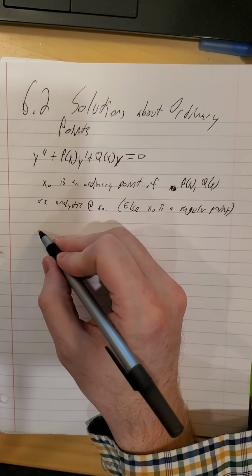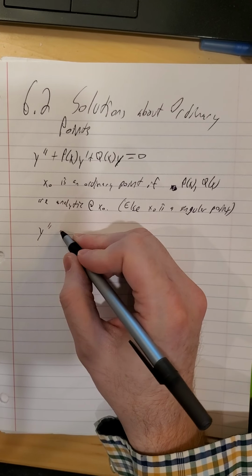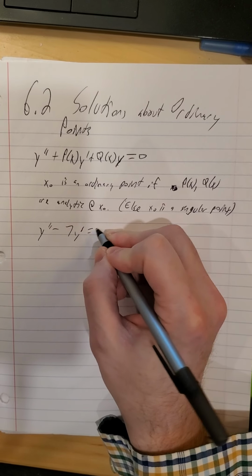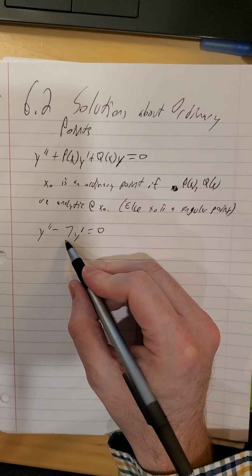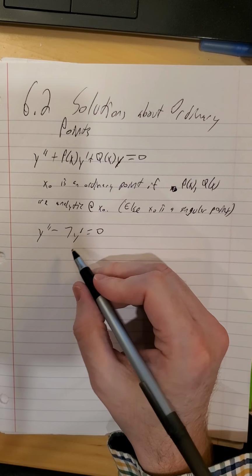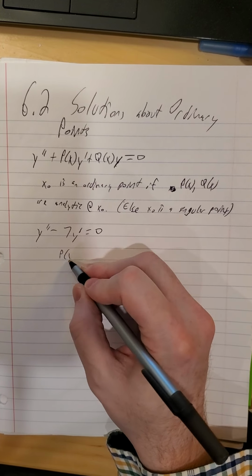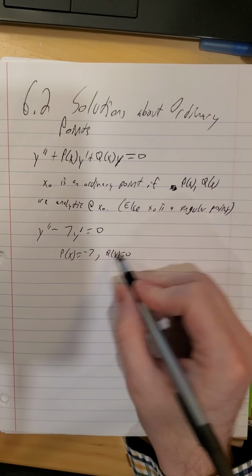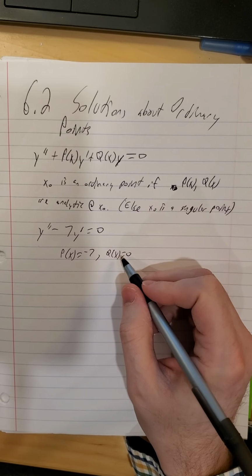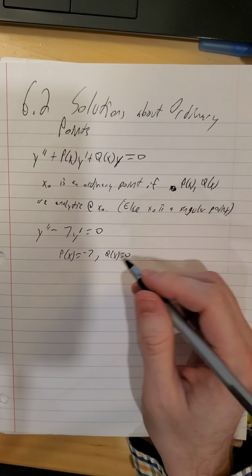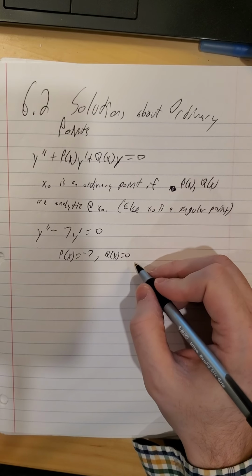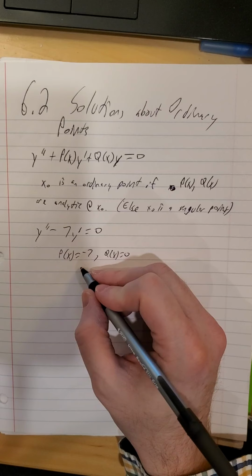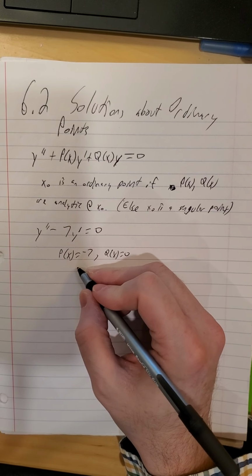So let's look at a quick couple examples of what that means in English. If I have y double prime minus 7y prime is 0, so q of x here is 0, p of x is negative 7. There's no value of x that would make me break any of our, for example, division by 0 rules. So this is ordinary everywhere.